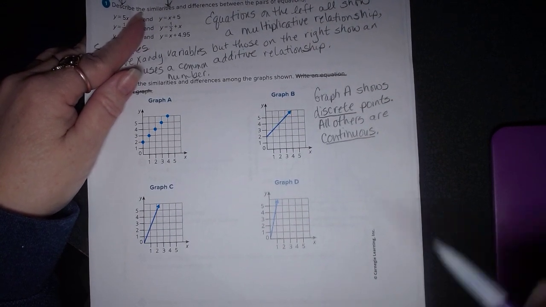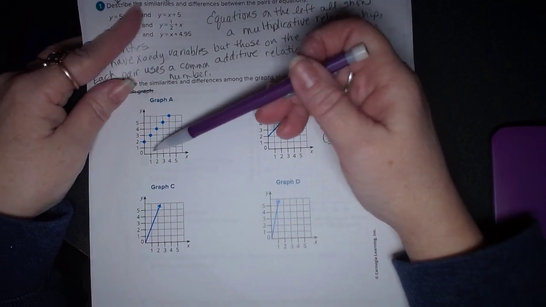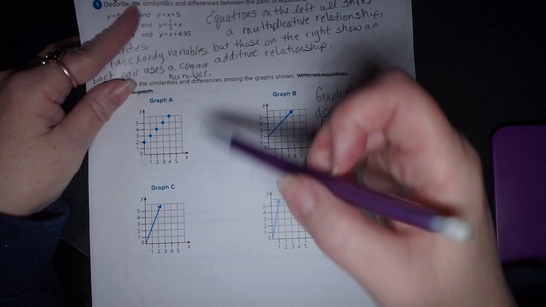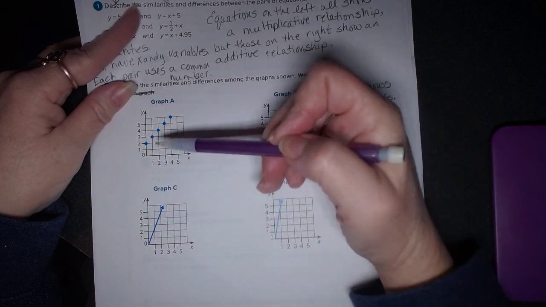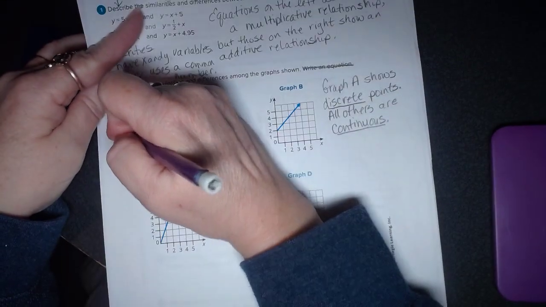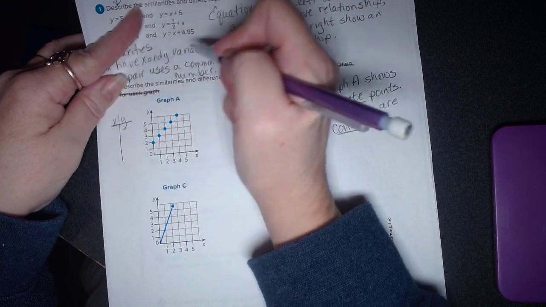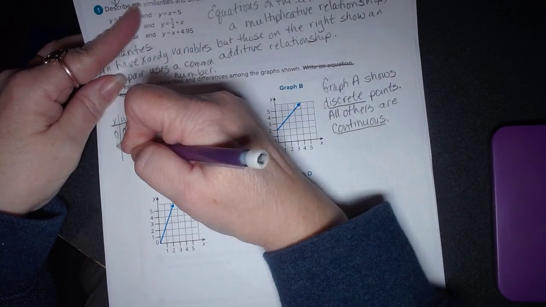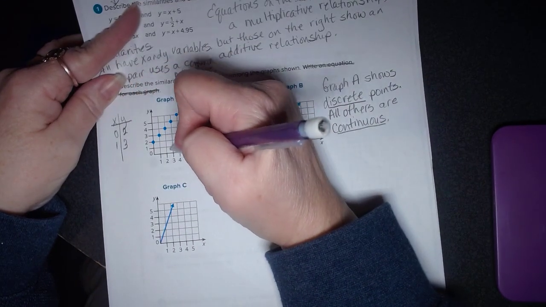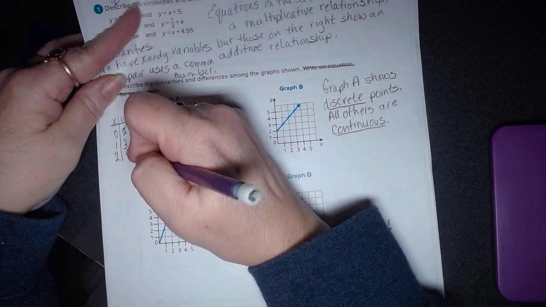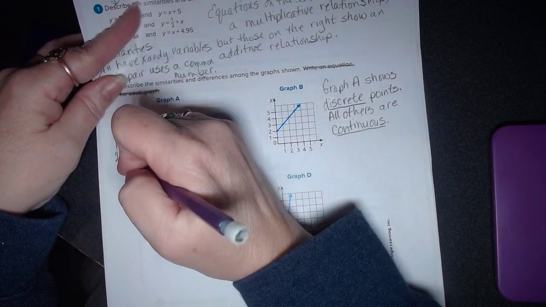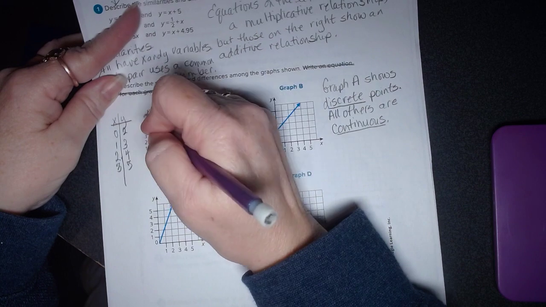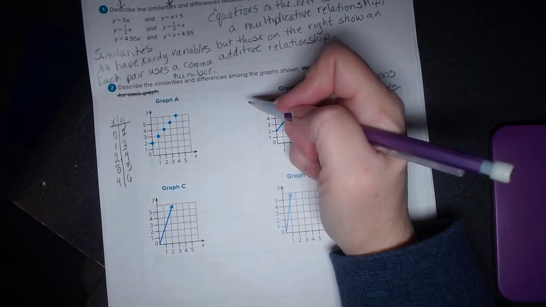Okay, so let's see what's happening in each of these graphs. So for graph A, I notice that it starts at 0, 2. So when x is 0, y is 2. And then I'm going to actually write that down. I'm going to make myself a little xy table here. Please do the same thing. So when x is 0, y is 2. When x is 1, y is 3. 2 and 4, 3 and 5, and then we have 4 and 6.